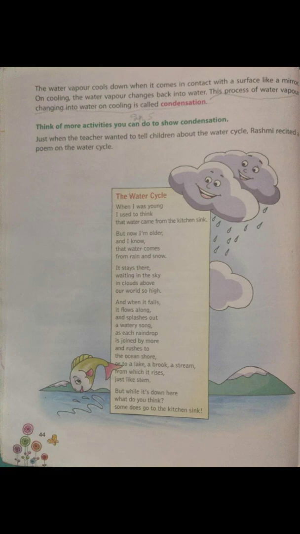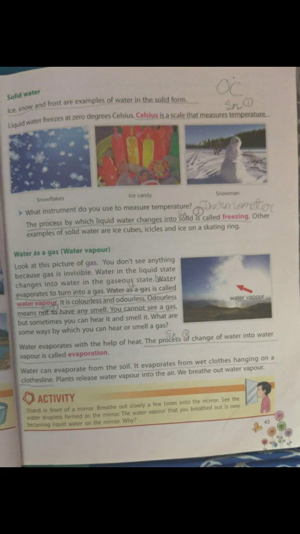This process of water vapor changing into water on cooling is called condensation. We have learnt one more term before, that was evaporation. What is evaporation? The process of change of water into water vapor.